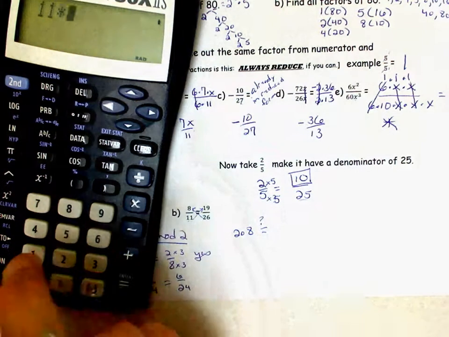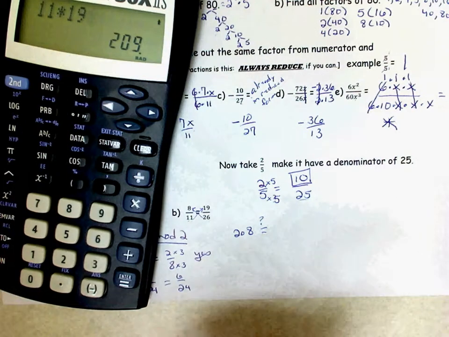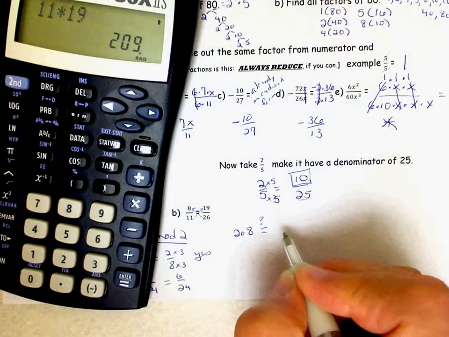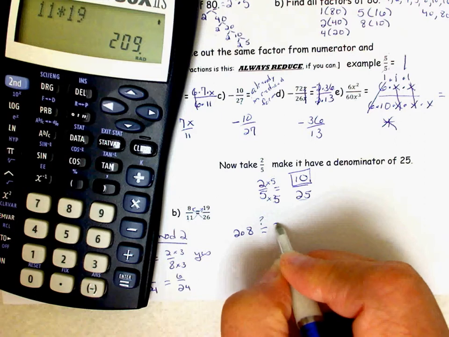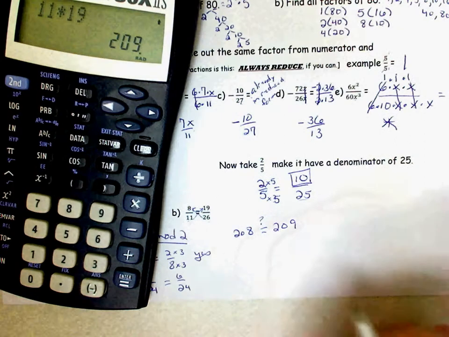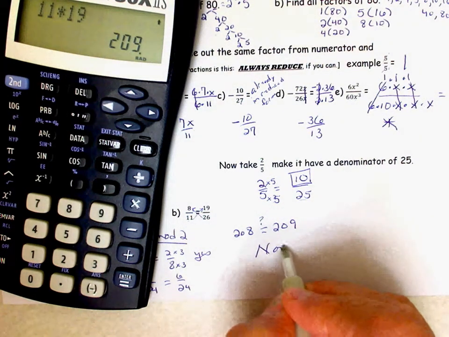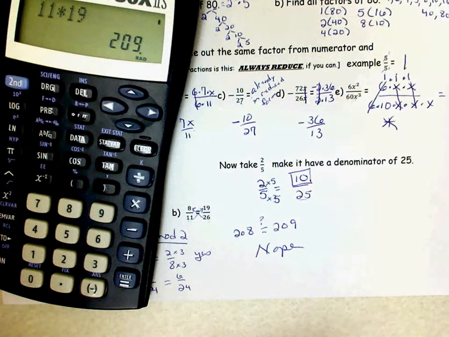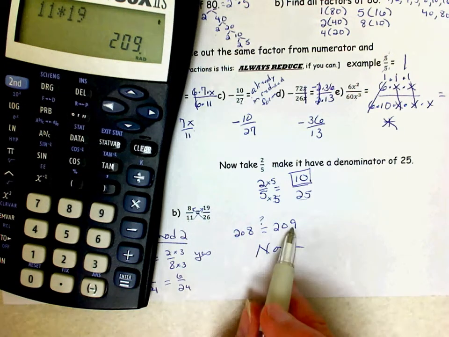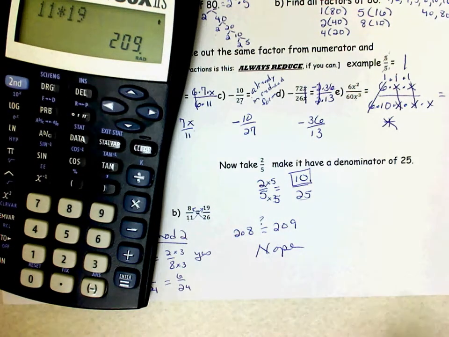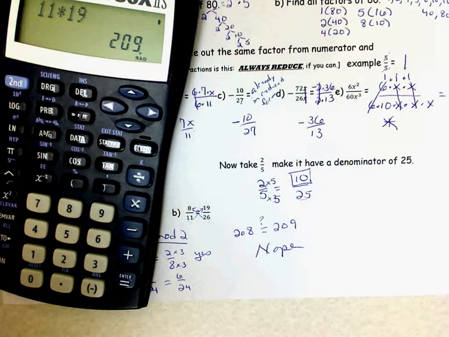Whoops. Oh no. This one's a big fat nope. Because they're really close, but they're not equal. And let me just remind you, if you don't get it, ask.